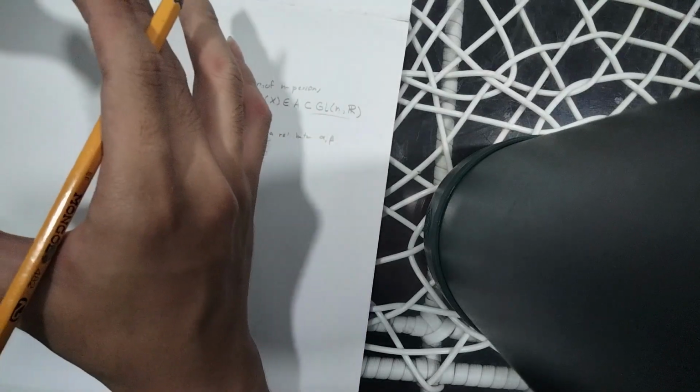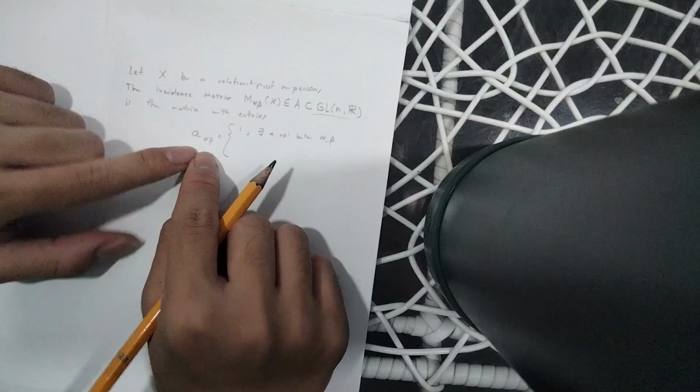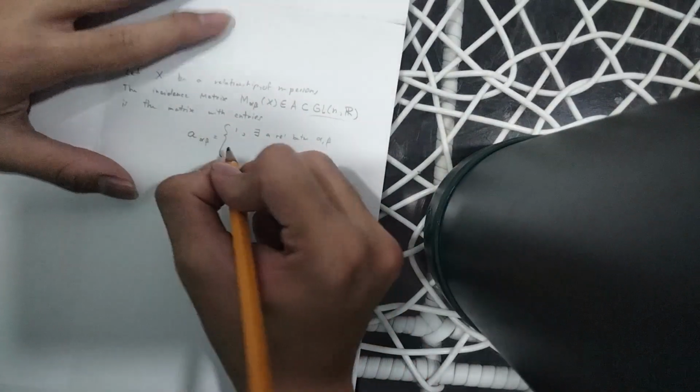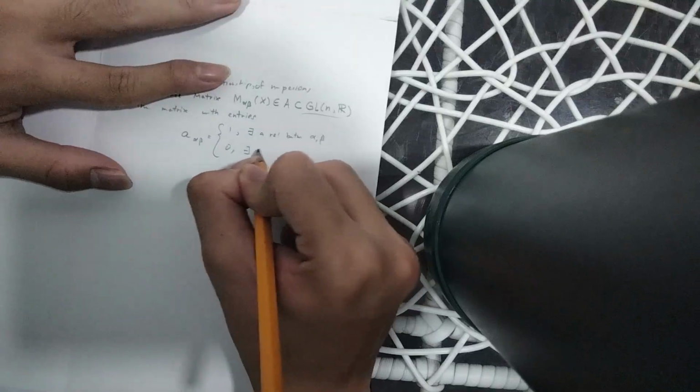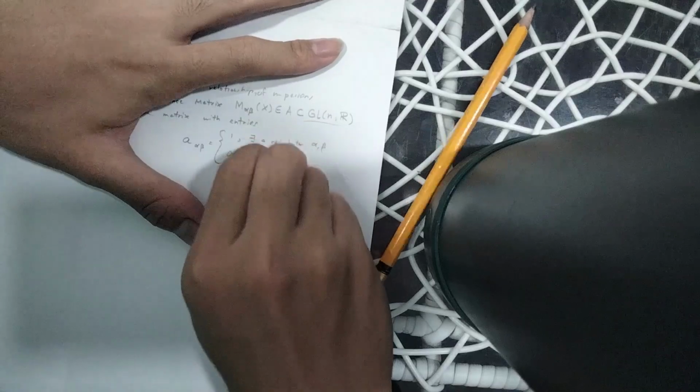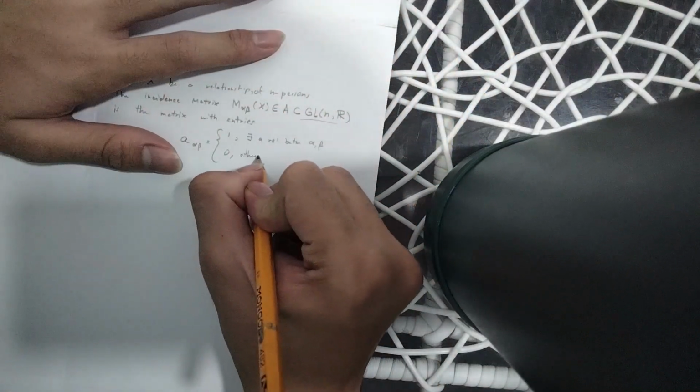So alpha row to the beta, or in this case alpha column to the beta row, and 0 otherwise. So that's my definition of the incidence matrix of a relationship in a more abstract sense.